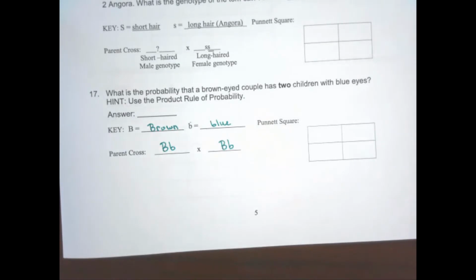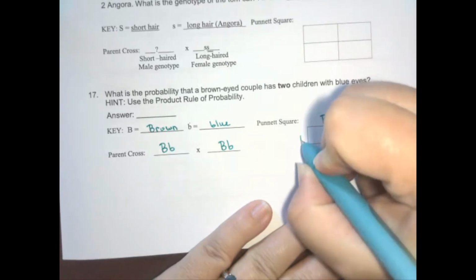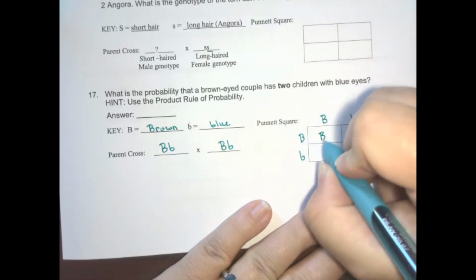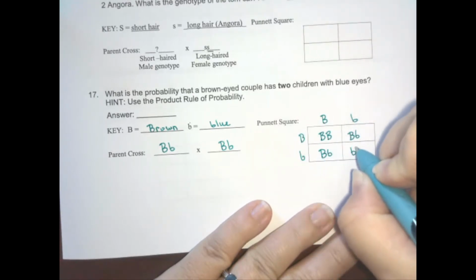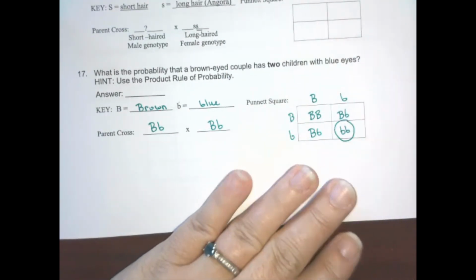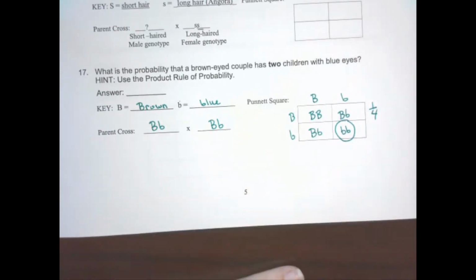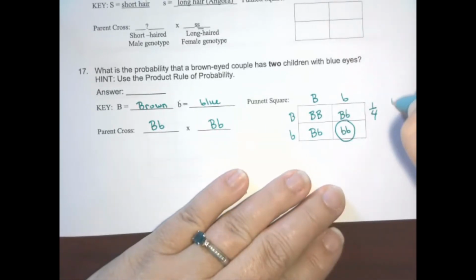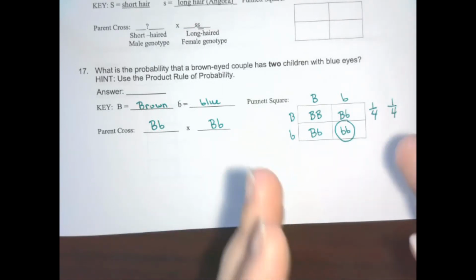Okay? So now, if I go through here and I do big B, little b, big B, little b. This first one's going to be 2 big B's. Over here I have big B, little b, and 2 little b's. So guys, this first child that they have is going to have a 25% chance. Okay, so I've got a 1 out of 4 chance. Okay, the second child also has a 1 out of 4 chance because Punnett squares, remember, they don't remember what happened before. They don't keep track, and so because of this, we have to assume that the Punnett square starts over. So 1 out of 4.